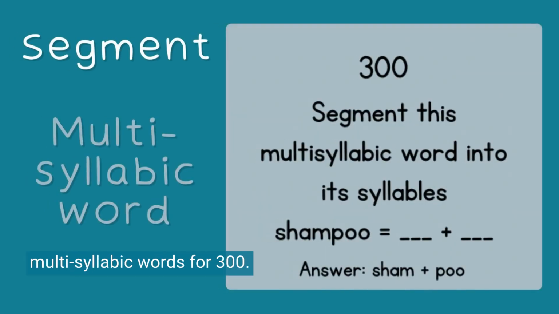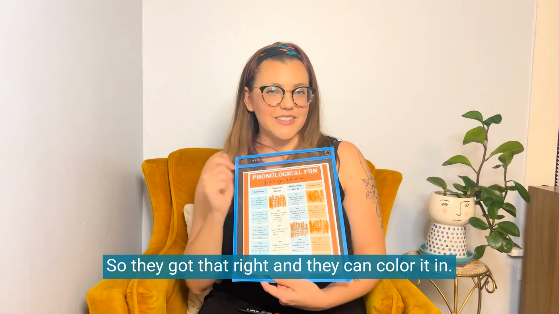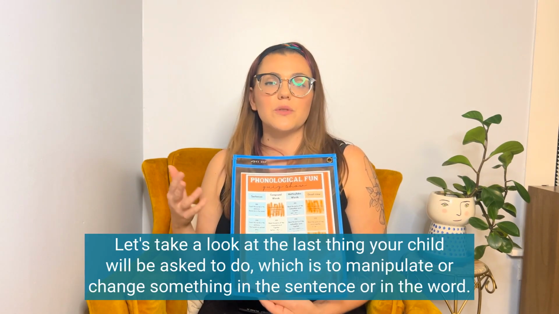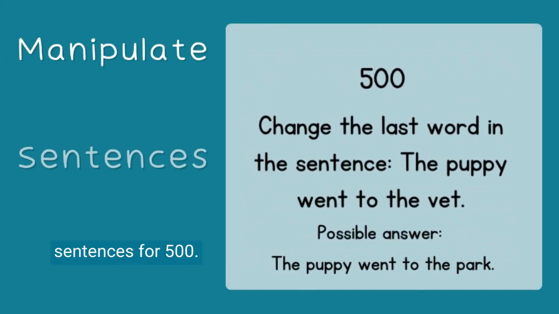Let's say they try multisyllabic words for 300. Segment the word into its syllables or into smaller parts. So the word is shampoo. So your child would segment it into its smaller parts. Sham-poo. So they got that right and they can color it in. Let's take a look at the last thing your child will be asked to do, which is to manipulate or change something in the sentence or in the word. Let's take a look at sentences for 500.